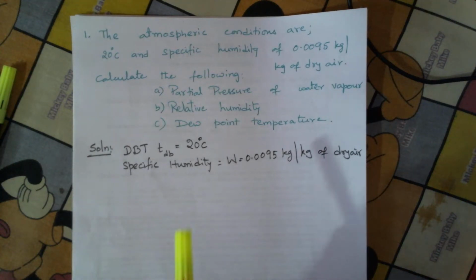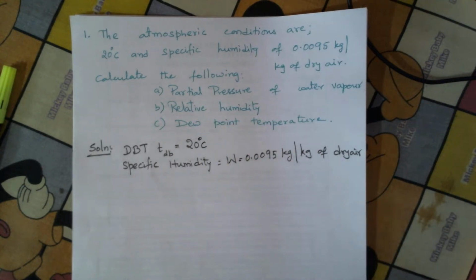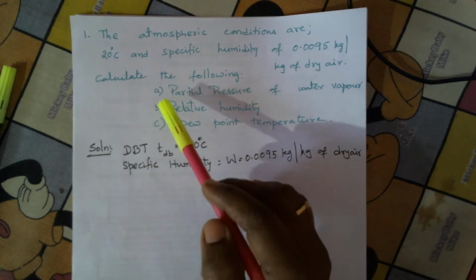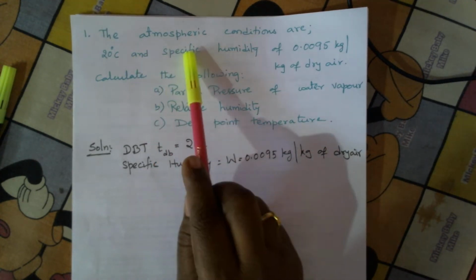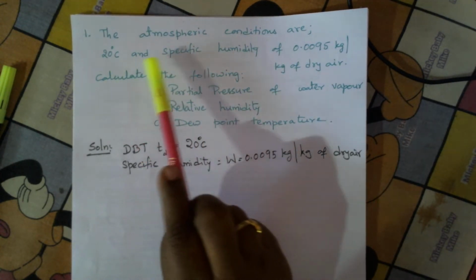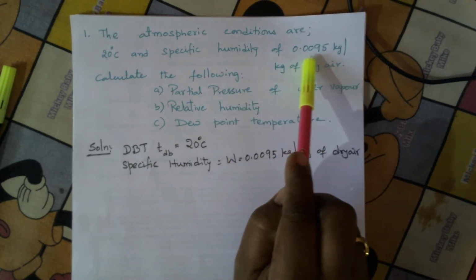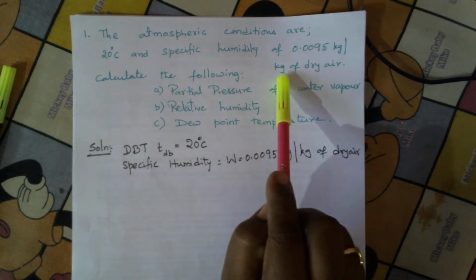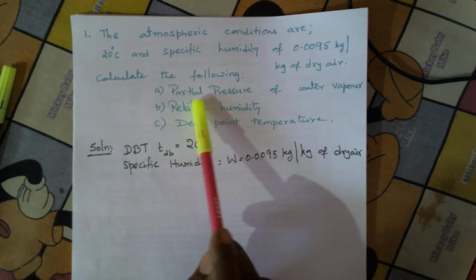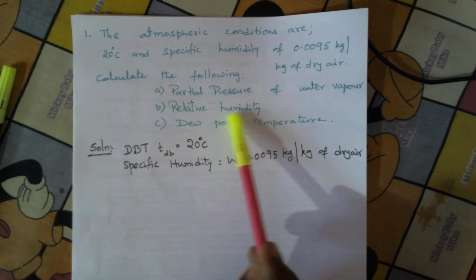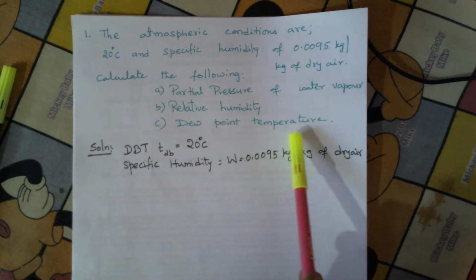Hello everyone, let us see one problem on psychrometry, a fundamental basic problem. The statement goes like this: the atmospheric conditions are 20 degrees centigrade and specific humidity of 0.0095 kg per kg of dry air. Calculate the following: A, partial pressure of water vapor, B, relative humidity, C, dew point temperature.